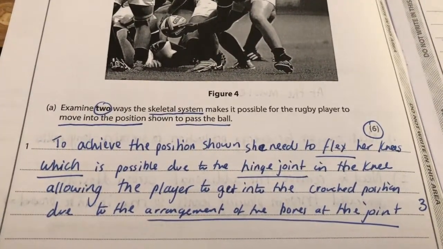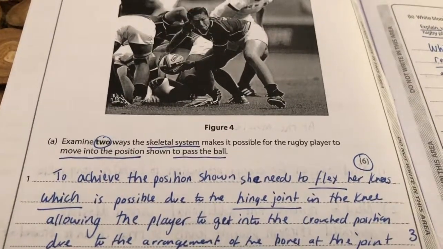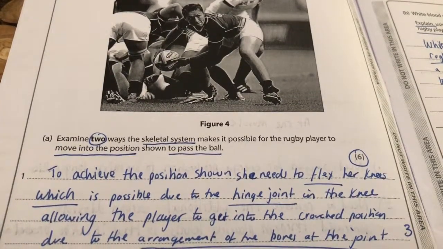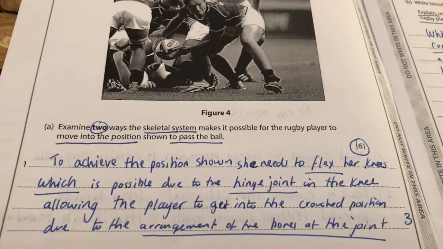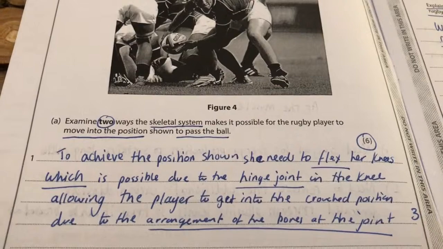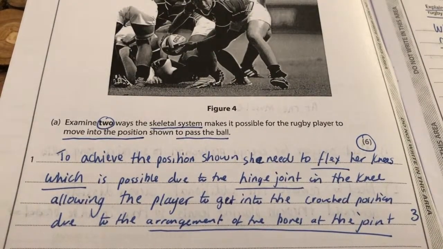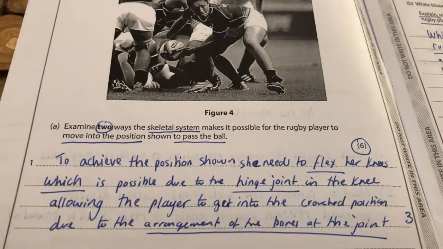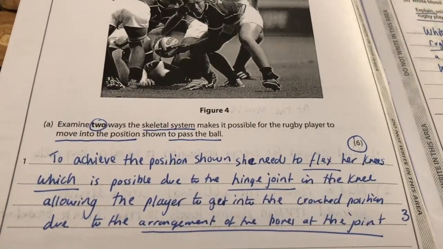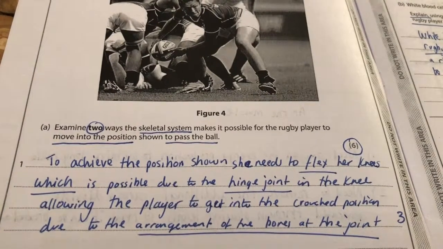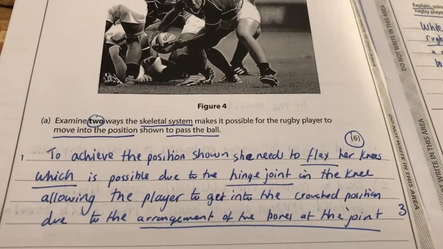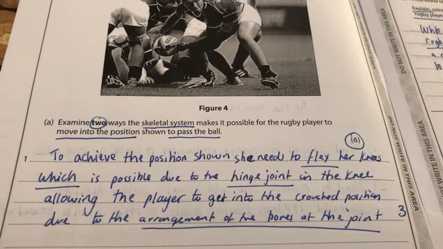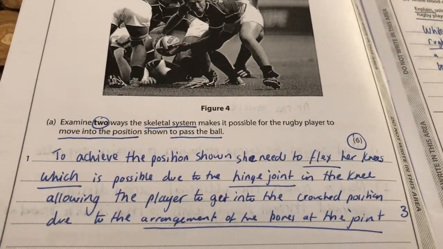So the first response we've got is, to achieve the position shown related to the question, she needs to flex her knees. Okay, if she was straightening her knees, obviously we'd look at extending. Which is a key word. I've shown a connective there, which is possible due to the hinge joint, so the joint in her knee, allowing the player to get in the crouched position due to the arrangement of bones at the joint. So there's 3 key bits there. We've got the hinge joint, the flex, and the arrangement of bones at the joint that allow her to get into the crouched position.